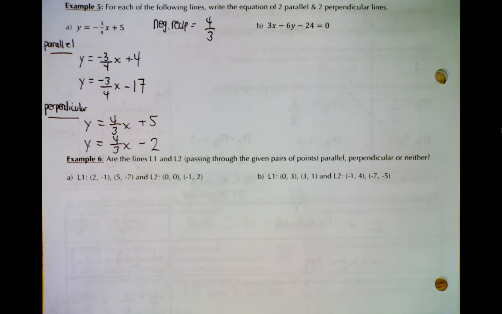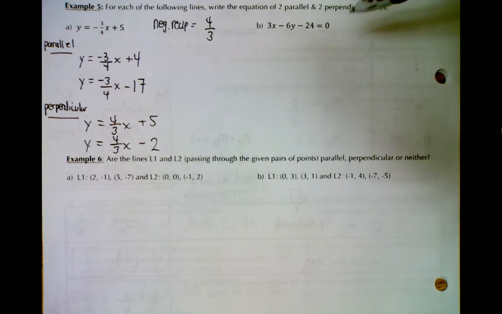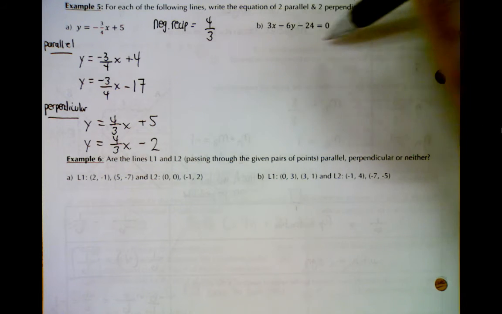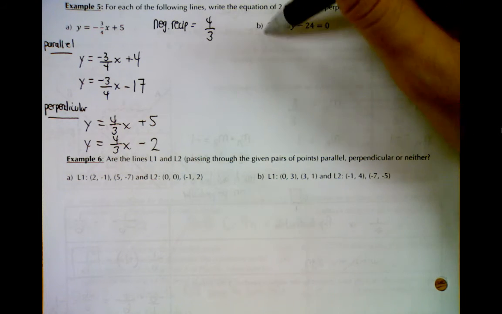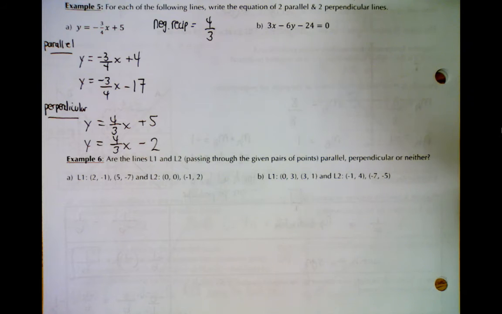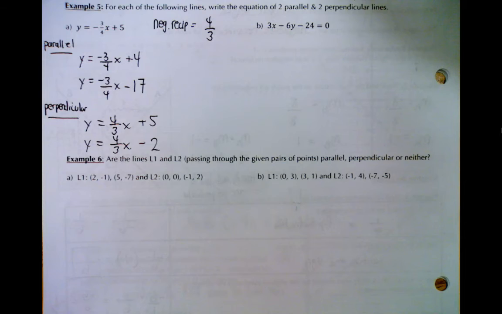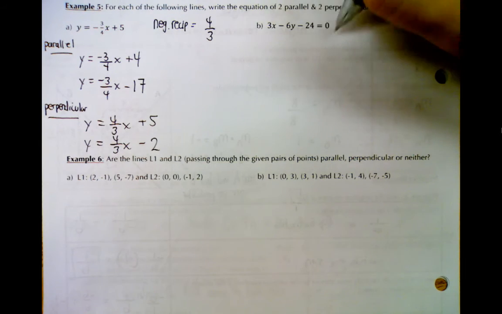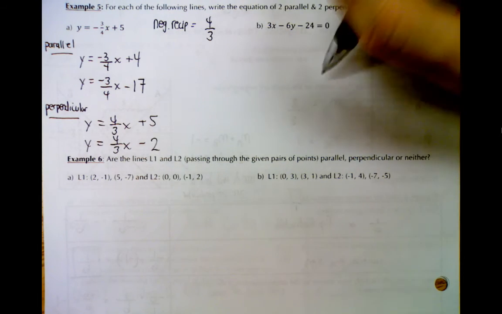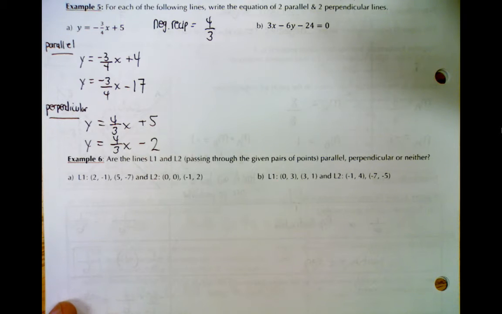All right. The next one I'm going to get you to try. But before you do, I want you to notice that this equation is not in y equals mx plus b form. You need to change it to y equals mx plus b form before you write the equations of other lines, because you need the slope. You can't see the slope here. So I'm going to do a little bit of work. I'm going to change this to y equals mx plus b for you, and then you'll tell me the equation of 2 parallel and 2 perpendicular.